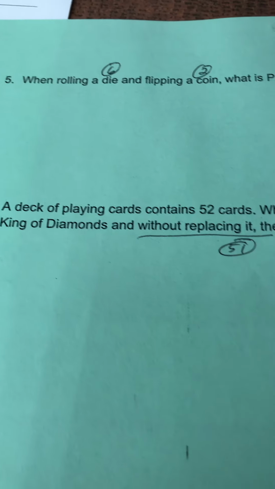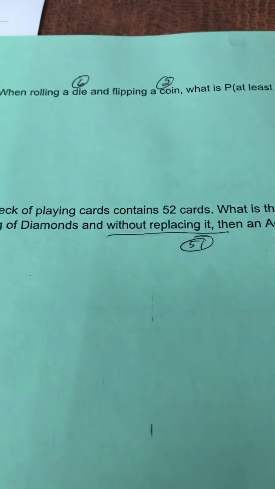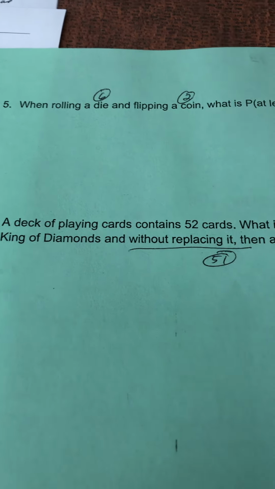For number 5, I don't think you have to get a percentage, but I don't know. You look at his directions. I'm not sure if it says he wants a percentage or not, but you can go ahead and do it.